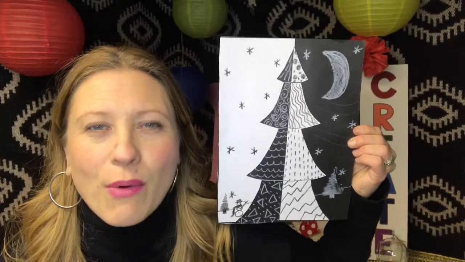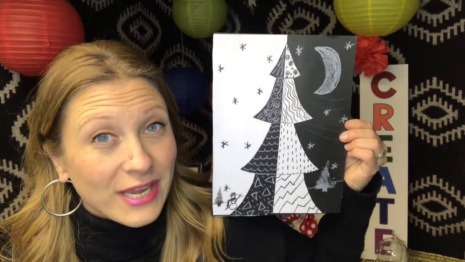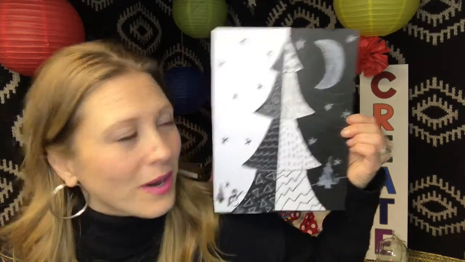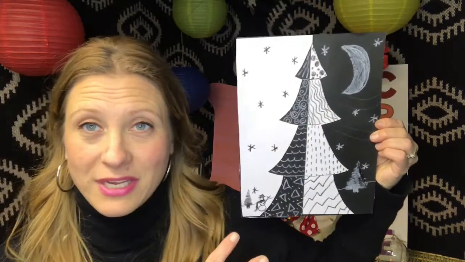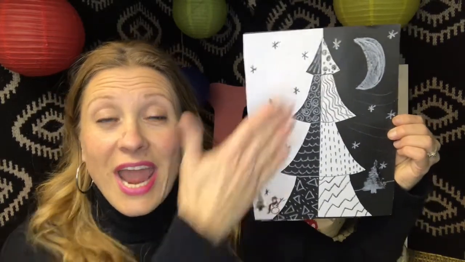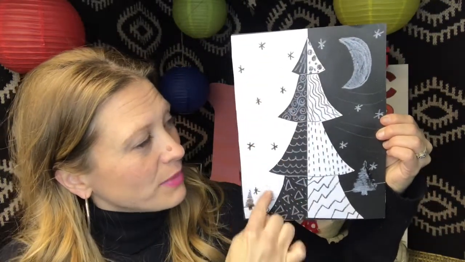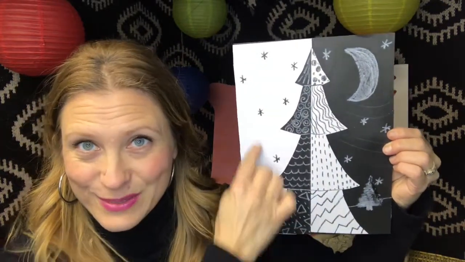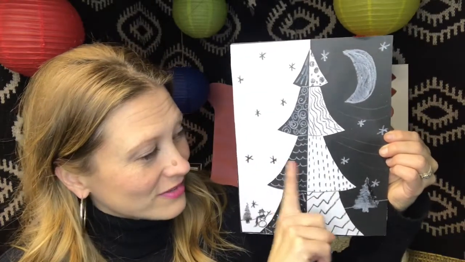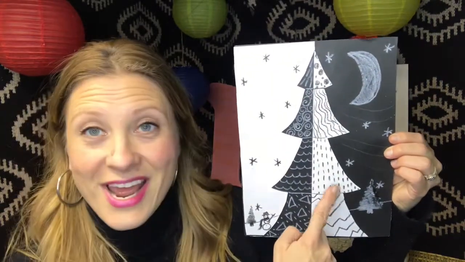Now today, we are going to be playing around with some negative space and positive space, and we are going to create our own pieces of negative, positive space artwork. And in this particular project, it is a tree. It is a line design and pattern tree, and I have the positive space over here is what I used with the white paper. And all I did was cut down the line and paste it right here. I'm going to show you how.